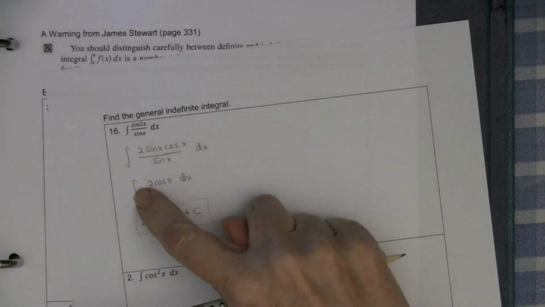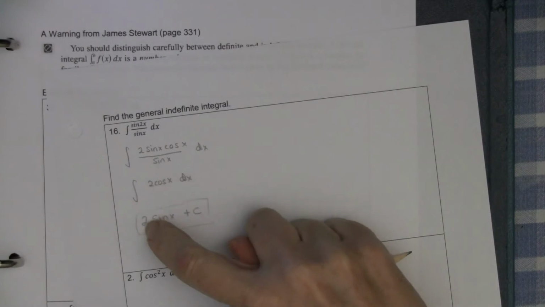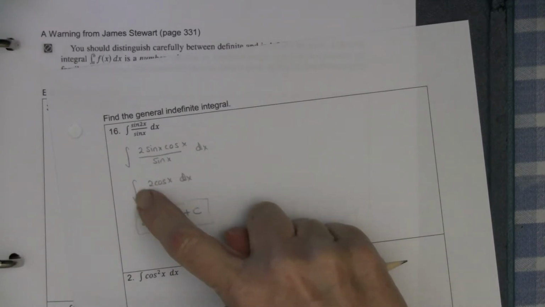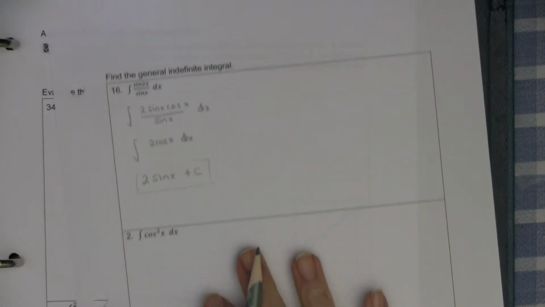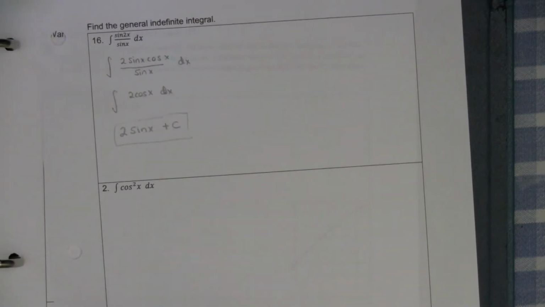So there's our answer there. Notice I don't write the antiderivative symbol after I find the antiderivative. So I don't write the integral symbol after I find that integral. Then this is problem 2 in your textbook.